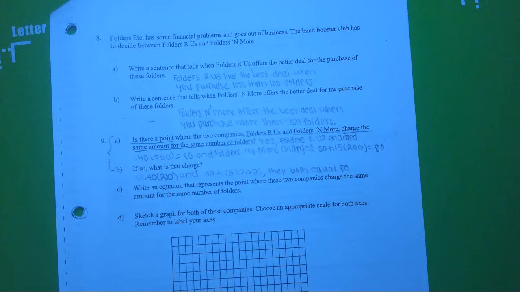So what's the amount where they became the same? 80. Oh, okay. At 200. Oh, they're both equal 80. You wrote that in. I see that. Okay.